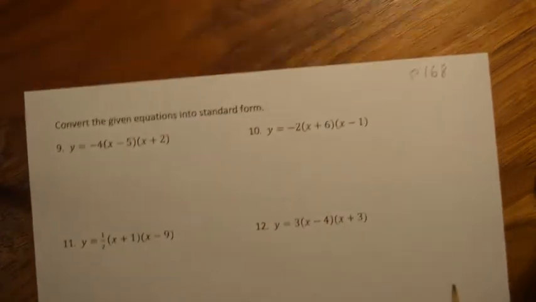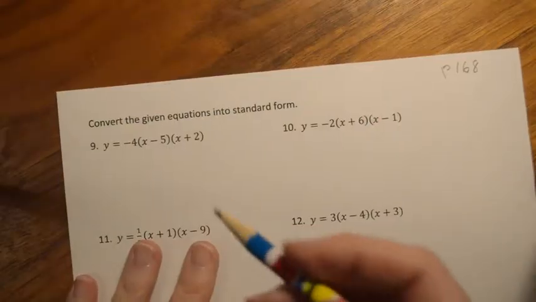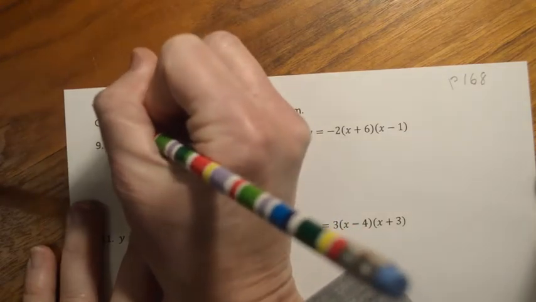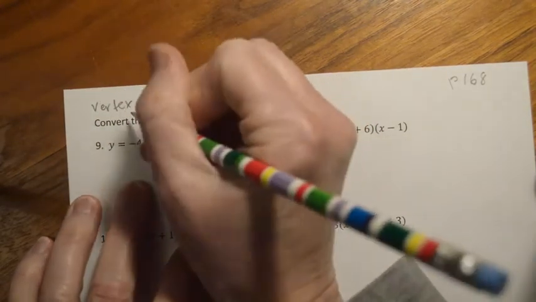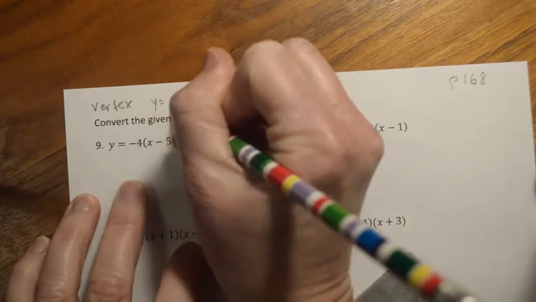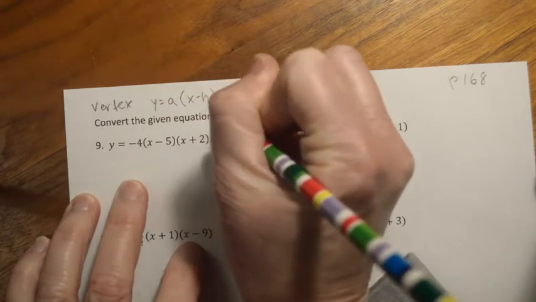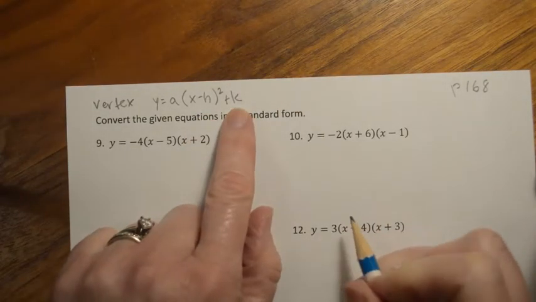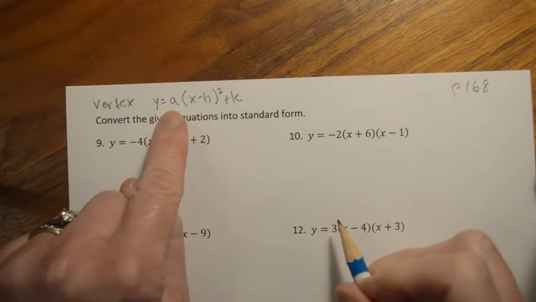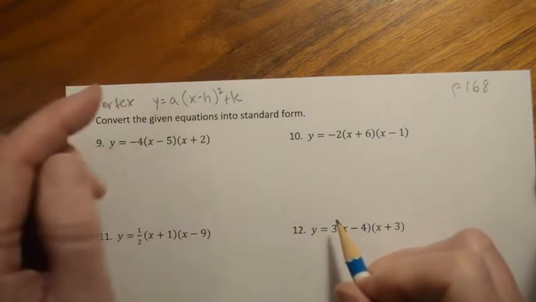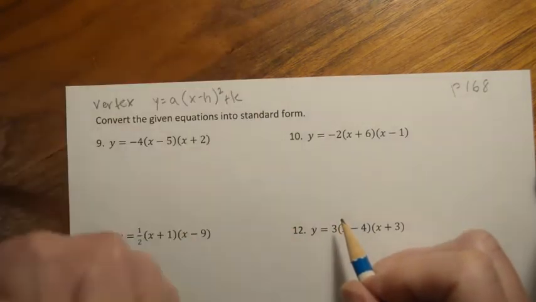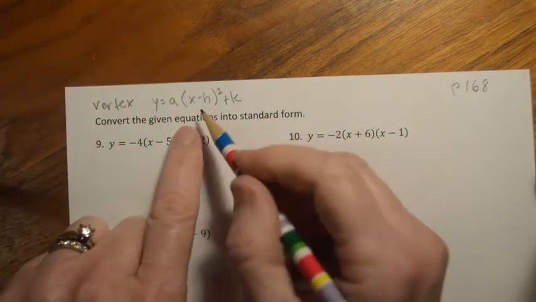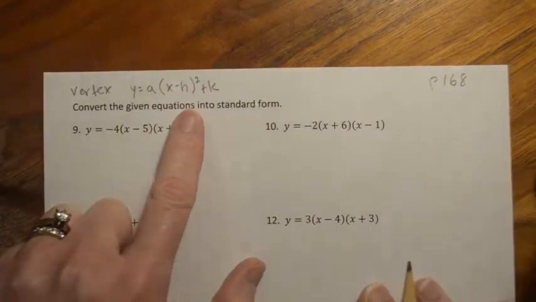So before we start, let's write down the 3 different formulas for the 3 different types. We started with vertex form, and vertex form was y equals a times (x minus h) squared plus k, where (h, k) was the vertex. If a was negative, it flipped it upside down, otherwise it stayed right side up, and it could also stretch it or squish it. We notice that this has a parentheses and a squared around it.